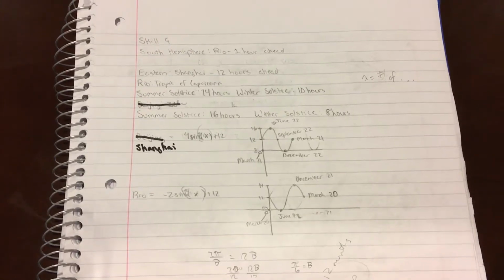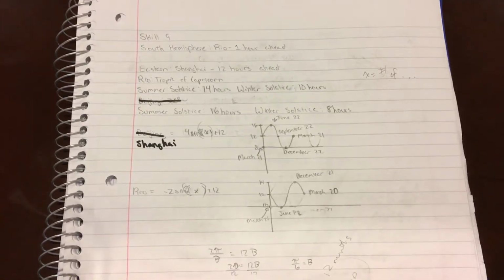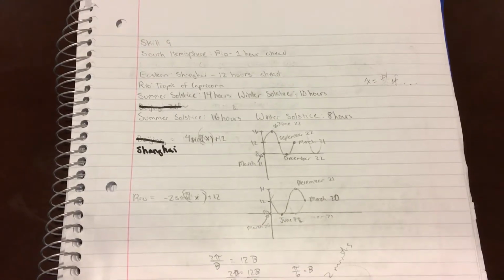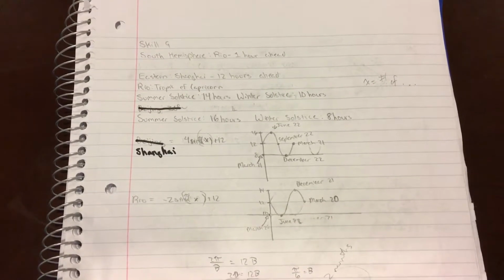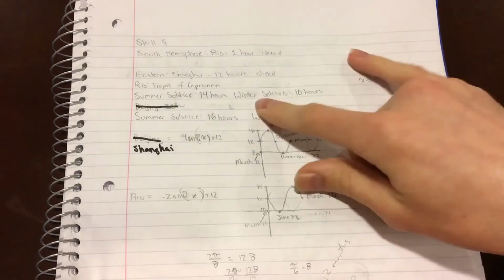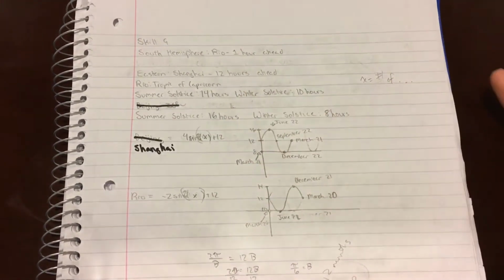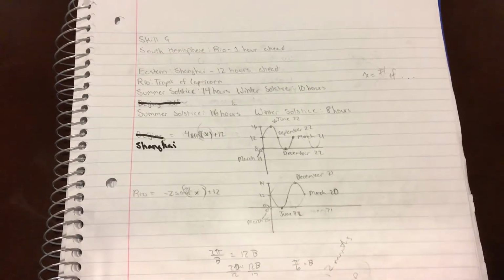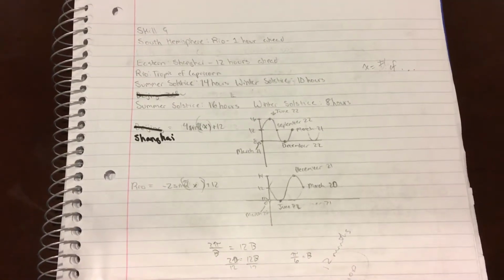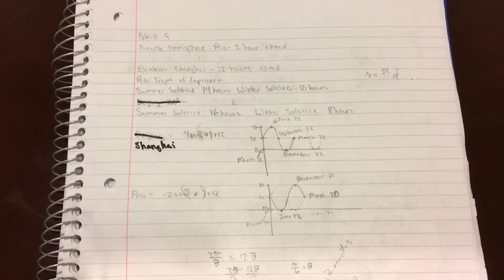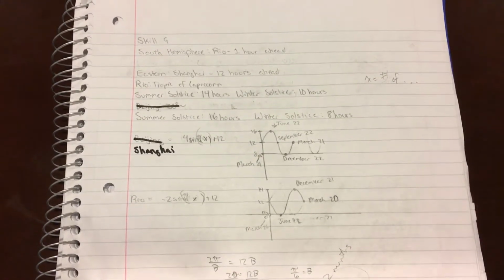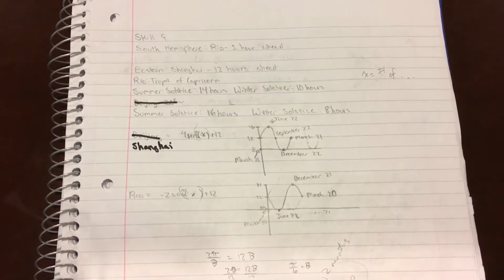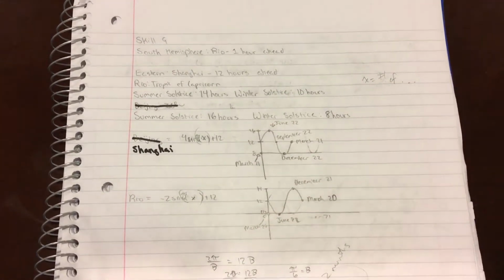Next I had to do some research and find out how long the summer solstice daylight hours were for each location. The summer solstice is the longest day of the year, meaning the most daylight hours. I did this by a quick Google search and found that in Rio, it's about 14 hours, which is a 2-hour difference from the equinox. That makes sense because Rio is very close to the equator, so there would be very little difference between solstice and equinox, because it's so close to that center line of the earth, which is the equator. And then I found that for Shanghai, it is about 16 hours.